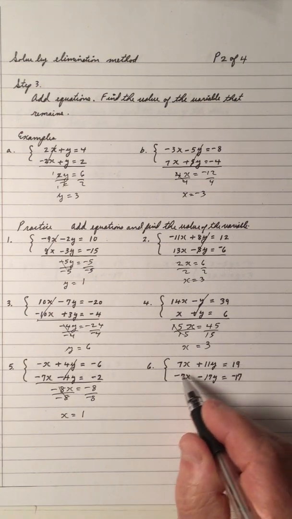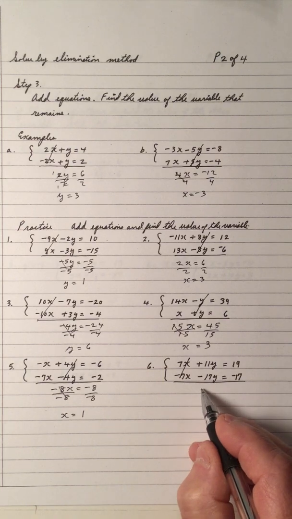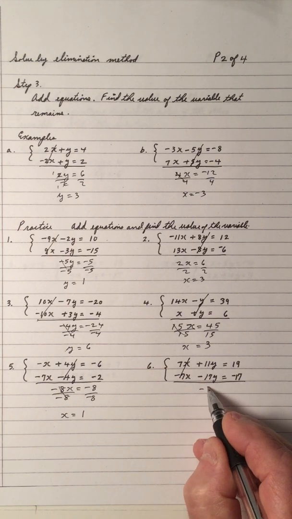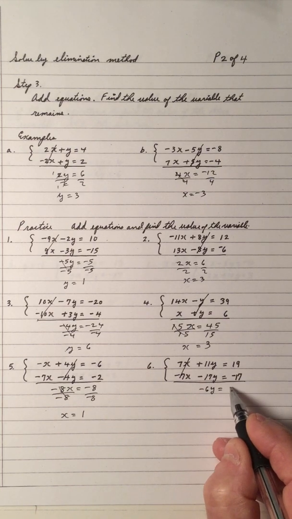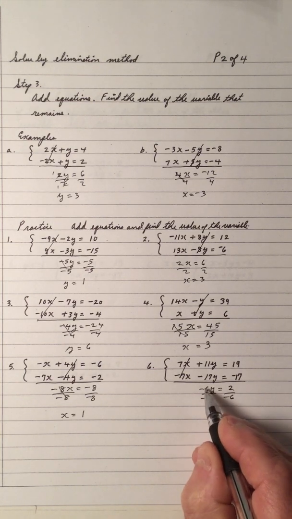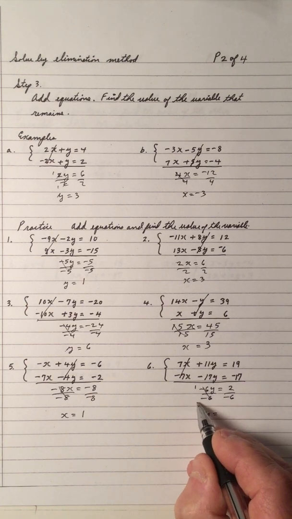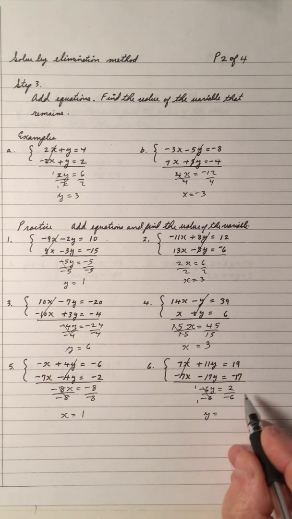And number 6, the opposites are the x's. So you add those, you get a 0. And that gives you negative 6y equals 2. Divide both sides by negative 6. They cancel to give you a 1y. Remember, that's a 1 and that's a 1 when they cancel, so 1 over 1 is 1.